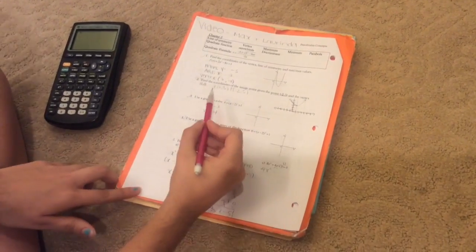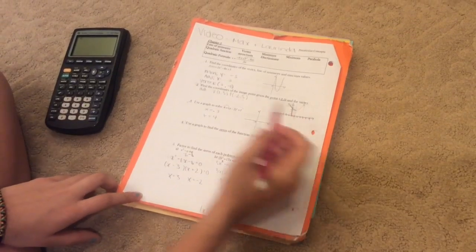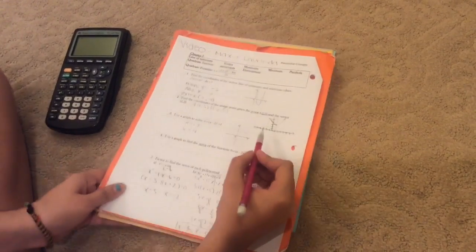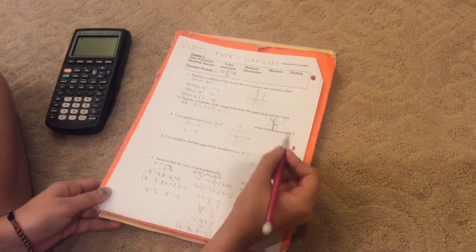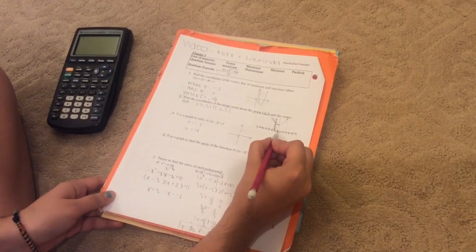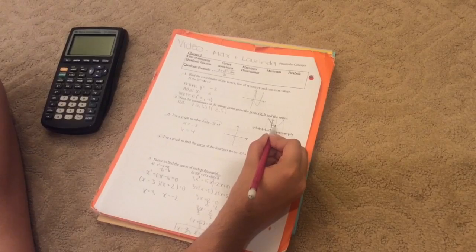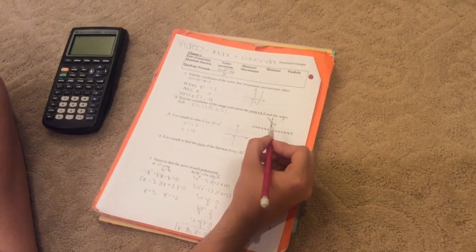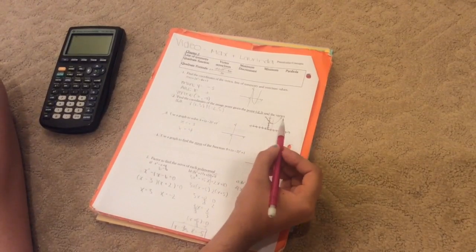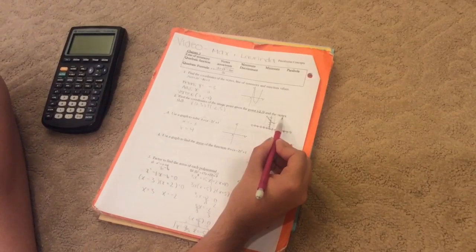Number 2. Find the coordinates of the image point given the point -2, 5, and the vertex 1, 3. So what you're going to do is just draw a little graph off to the side, and you're going to first graph the vertex point, which is 1, 3. Next, you're going to graph the other point, which is -2 and 5. And the image point is what is opposite, like on the opposite side.